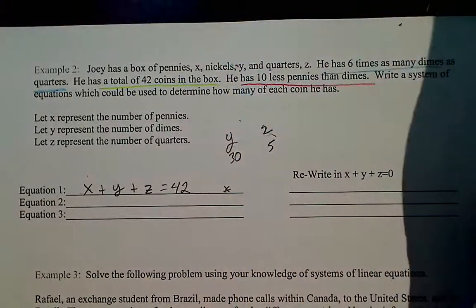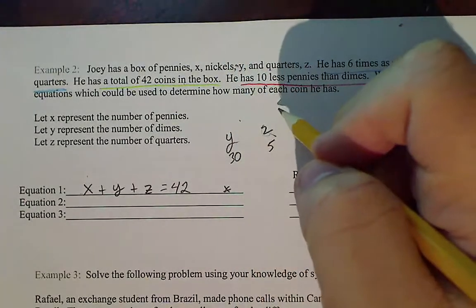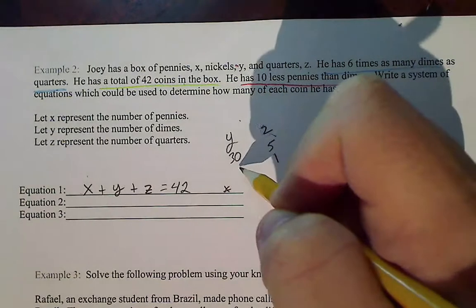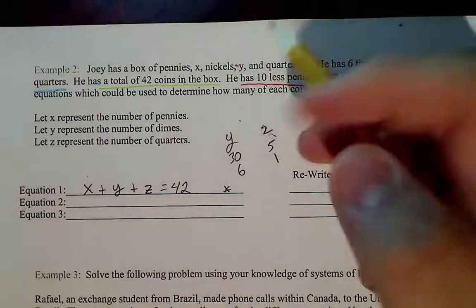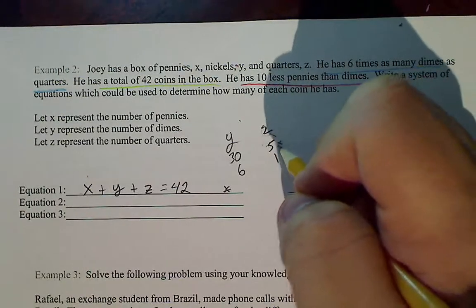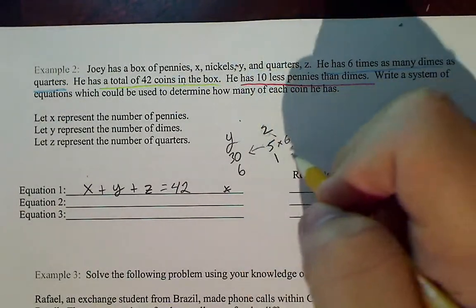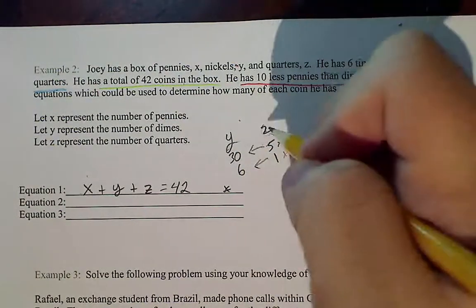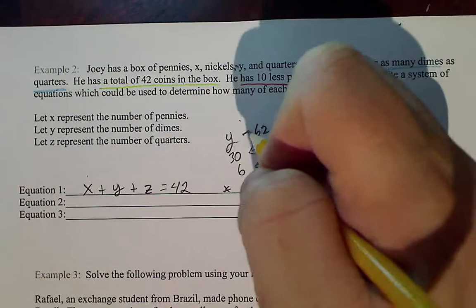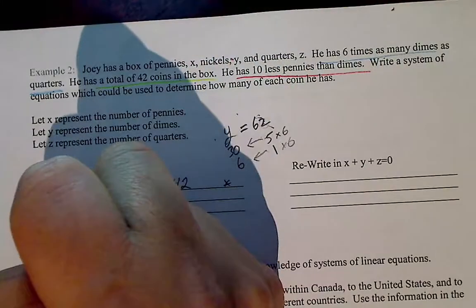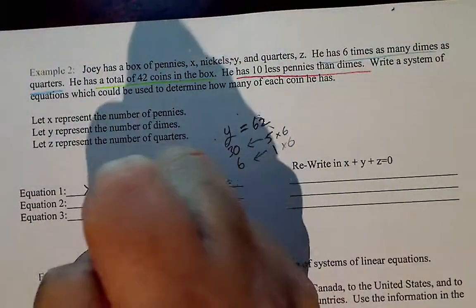I meant to write that as Z. If I had 1 quarter, I would have 6 dimes. Okay. So every time you take this number, you're multiplying it by 6 to get that number. And so when I write my equation, whatever Z is, I multiply it by 6 to get that number. So my second equation is going to essentially be Y equals 6Z.